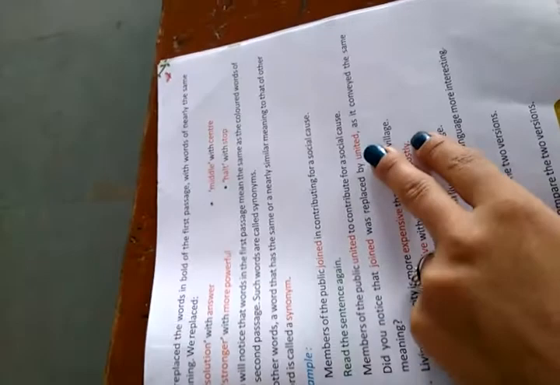Similar meaning. Did you notice that joined was replaced by united, as it conveyed the same meaning? Joined is replaced by united, but it conveys the same meaning. Both have the same meaning.